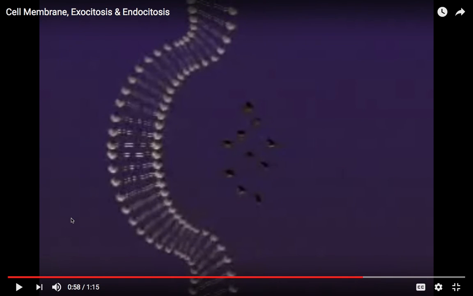So this, of course, is showing you exocytosis, particularly of a vesicle that's been produced by the cell. And as you see through the illustration here, the whole reason that's possible is because the vesicle has the same membrane chemistry as the plasma membrane itself.